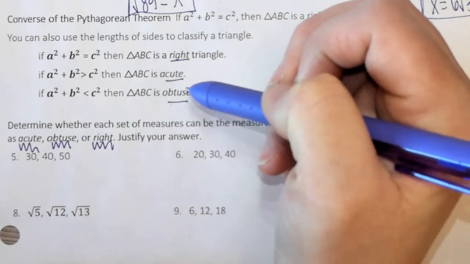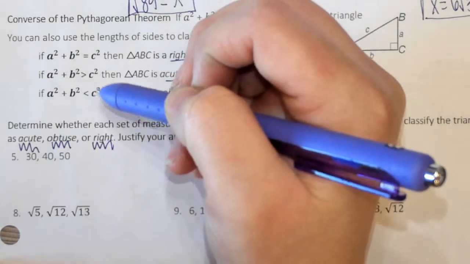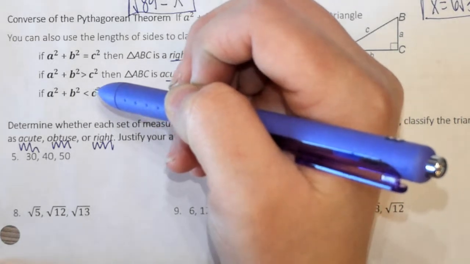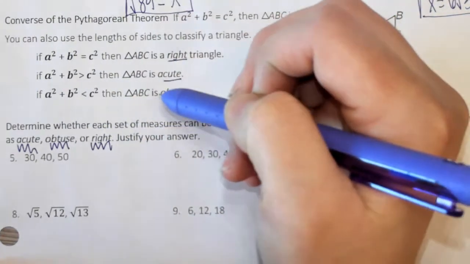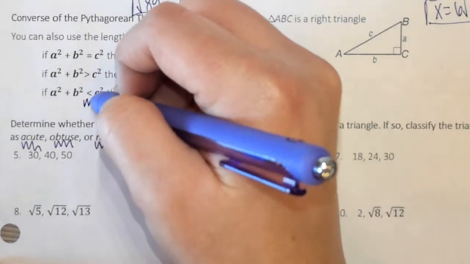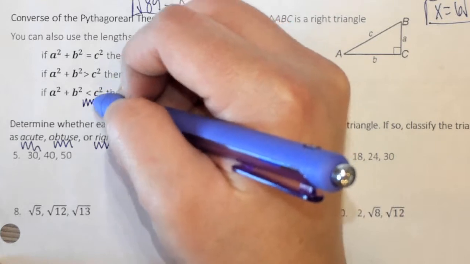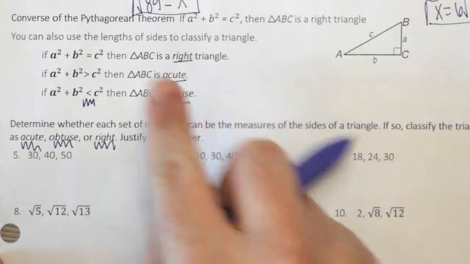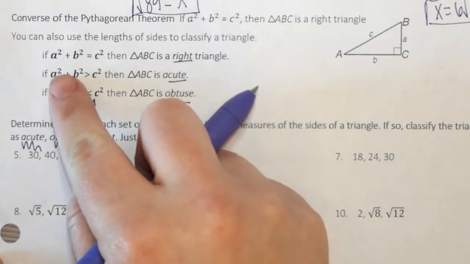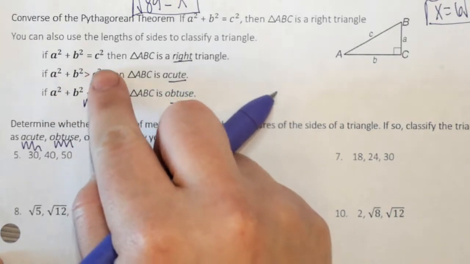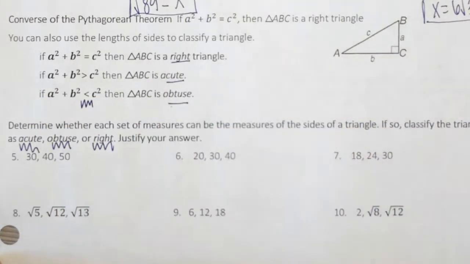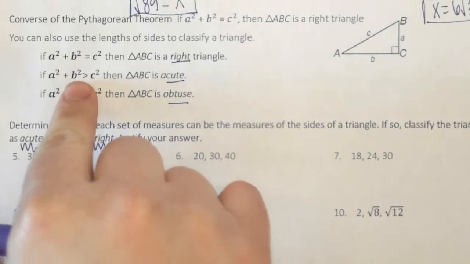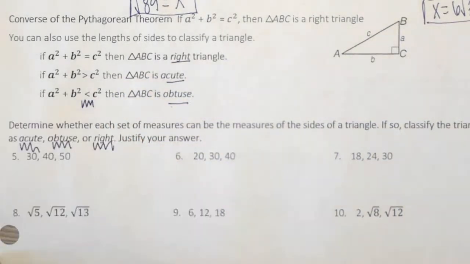And I always remember this because if c is the biggest side, and if c squared is greater than both of those, then it has to be obtuse. So I always try to just think of c squared being the greater. If c squared is greater than both of those, then it's obtuse. If it's opposite, if a squared plus b squared is greater than c squared, then it takes 2 and it has to be acute, because it would take 2 angles to be greater than 1.